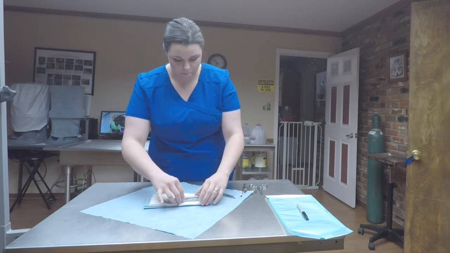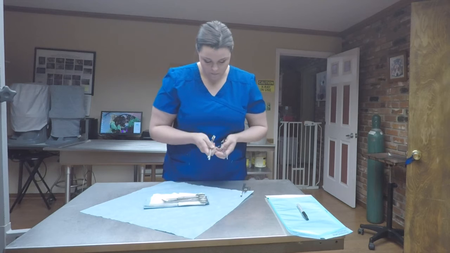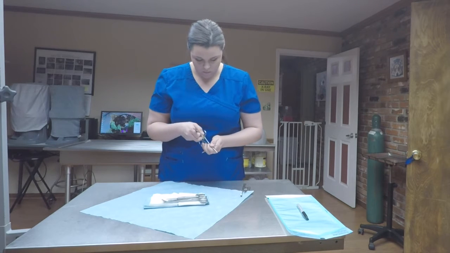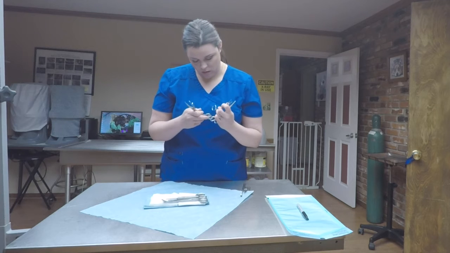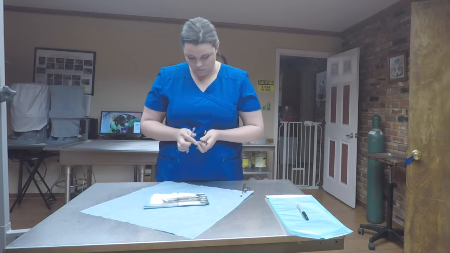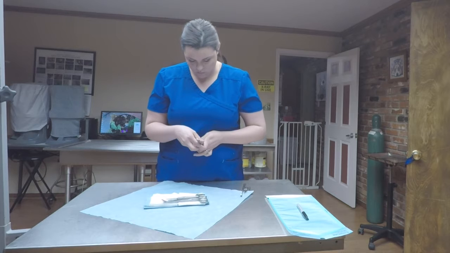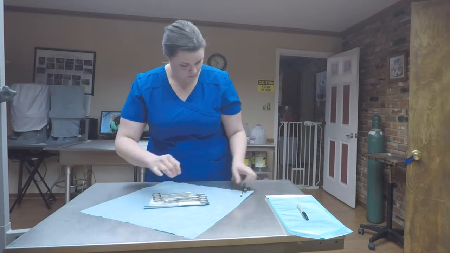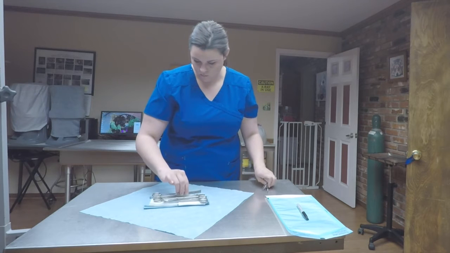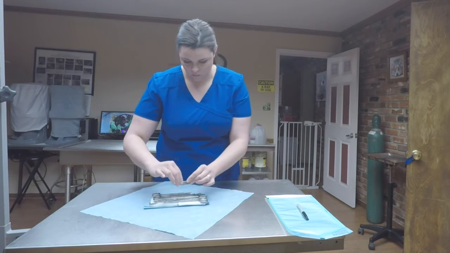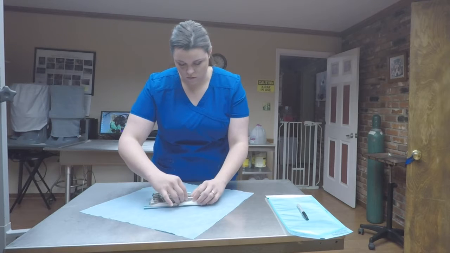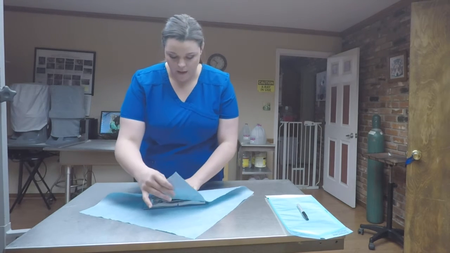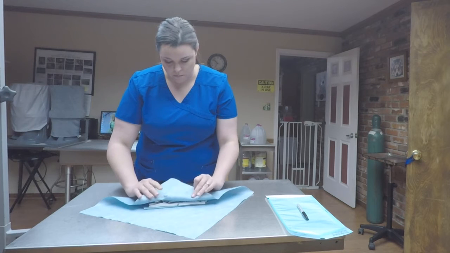And then, what you're going to do is fold the top half like that and then drape backwards.